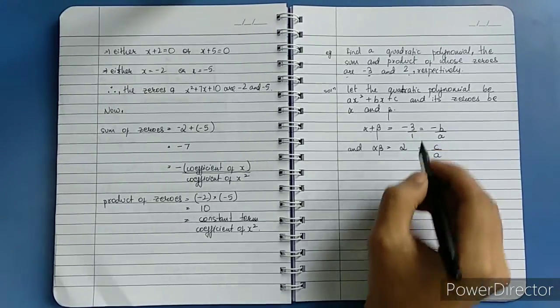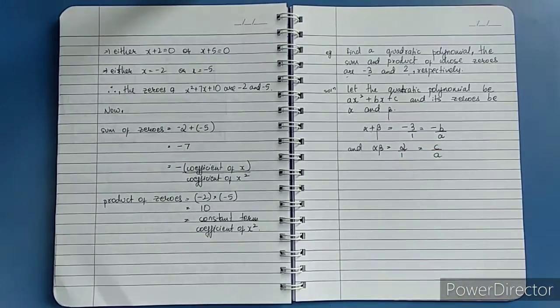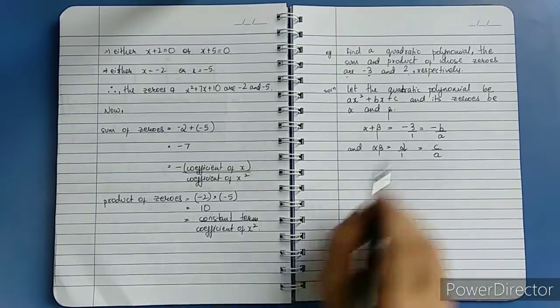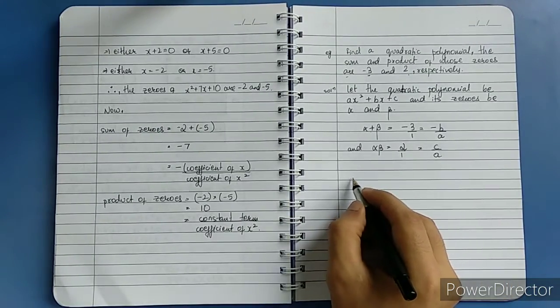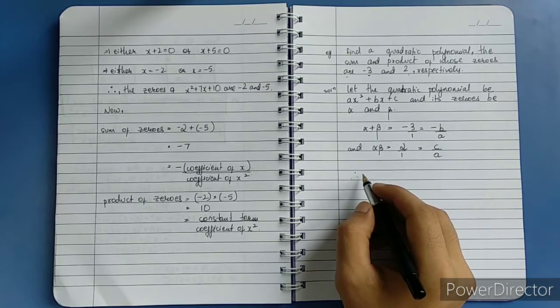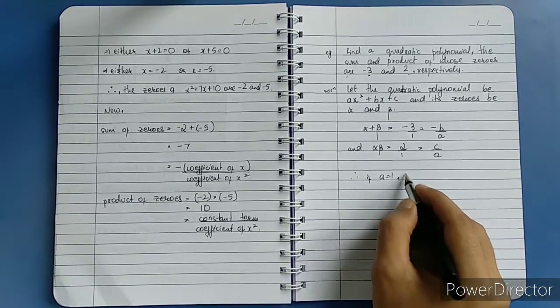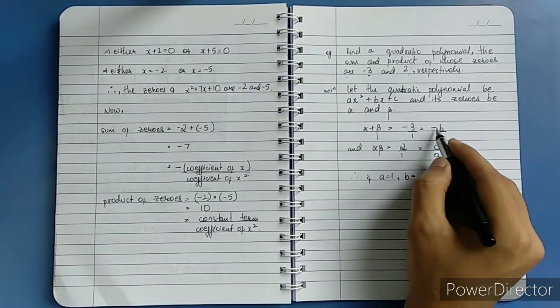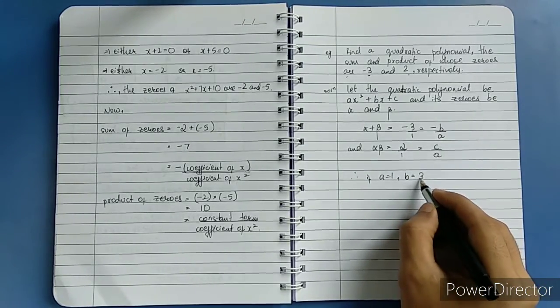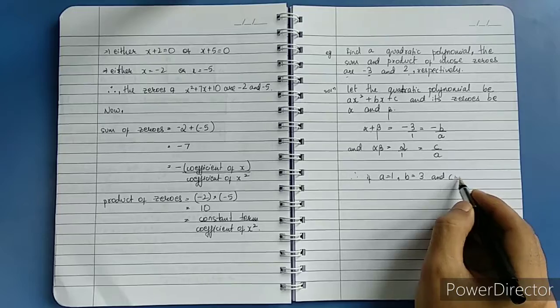So this minus 3 is basically minus 3 by 1, and this we can write as c by 1. So a is basically 1. Therefore, if a equals 1, then minus 3 is equal to minus b. So b will be equal to 3 and c equals 2.